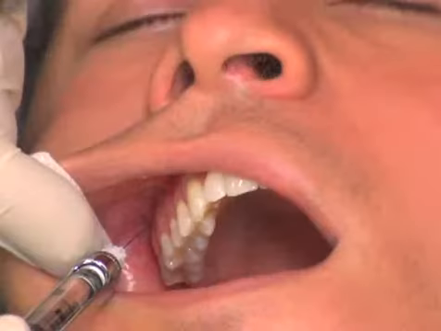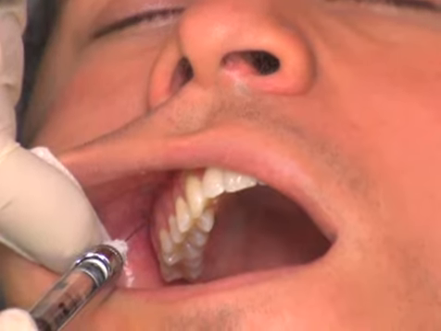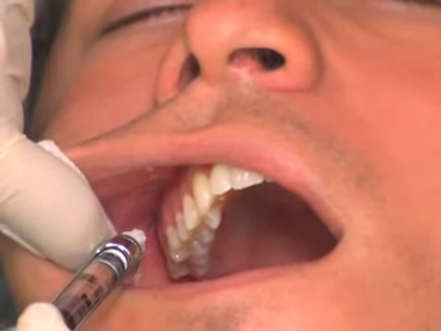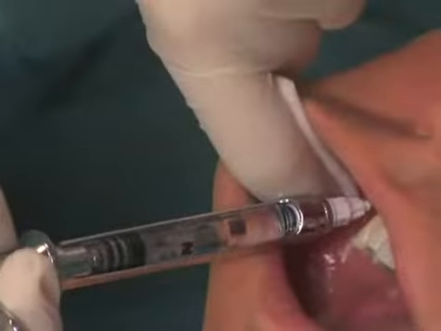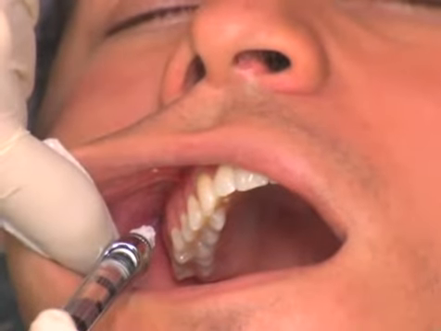The insertion site is the height of the buccal fold adjacent to the maxillary second molar. The syringe is held in an upwards, inwards, and backwards direction and is inserted to a depth of 16 millimeters. After 2 negative aspirations, a half a cartridge of local anesthetic is administered over 30 seconds.